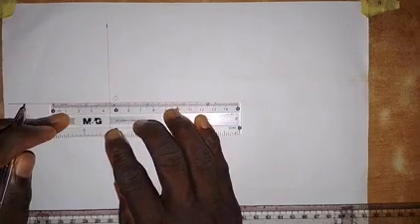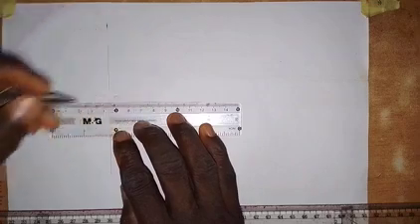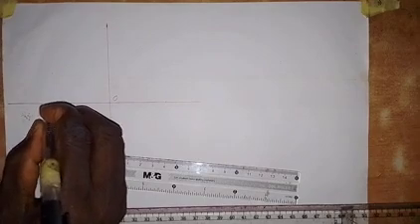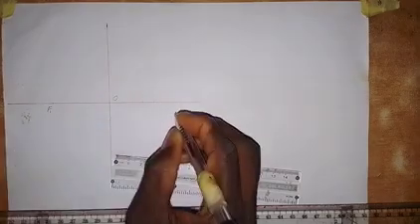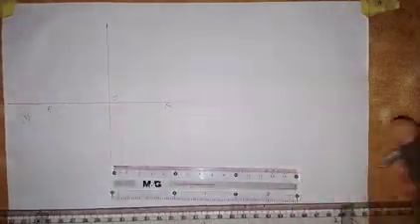Then to the right side, I will take 45 millimeters, making it 90. This point is point F1, and I will call this point F2. So these are the two foci.